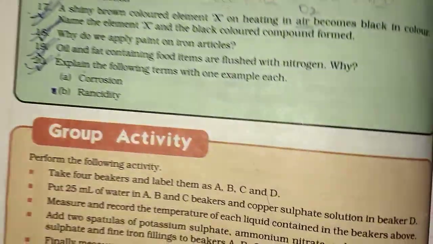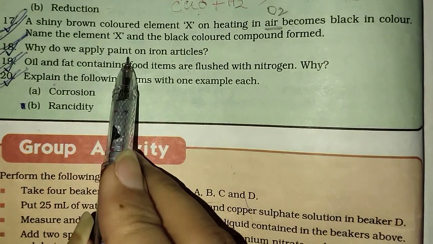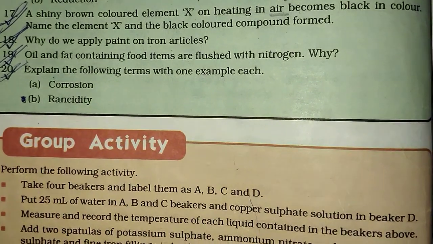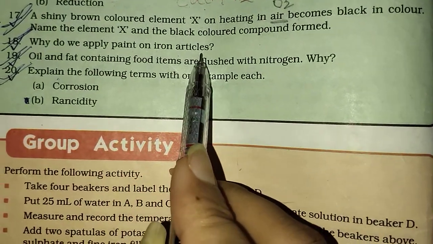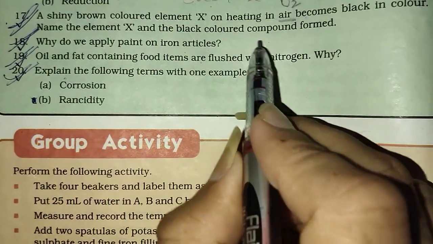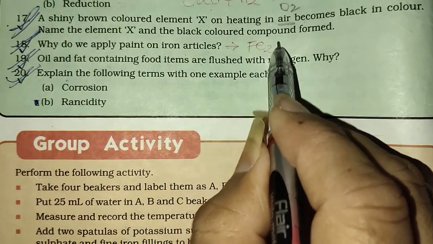Next, question number 18. Why do we apply paint on iron articles? Actually, to prevent oxidation, we apply paint on iron articles. So what happens whenever oxidation occurs? The iron turns into Fe2O3.